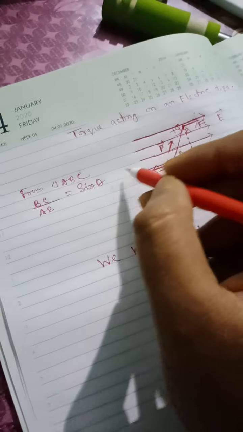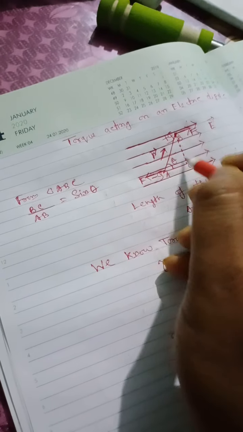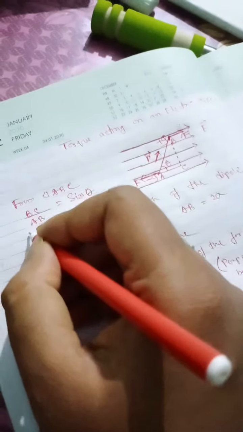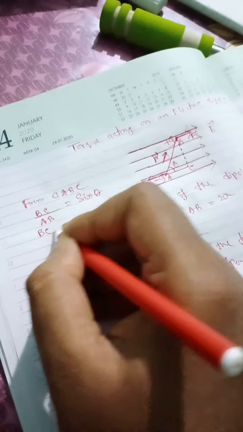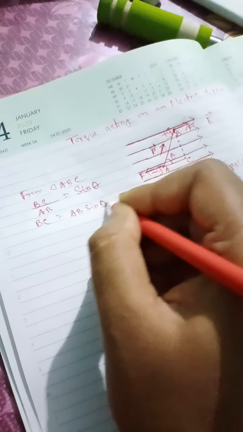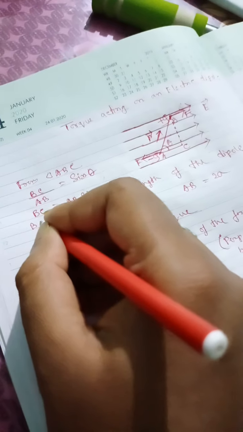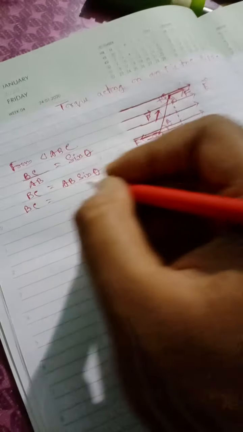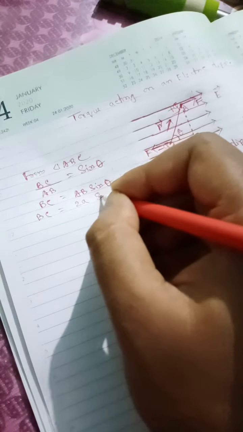So from this triangle ABC, BC by AB is equal to sin theta. So from here you can write BC is equal to AB sin theta. AB means the length of the dipole, which is 2a, so BC is equal to 2a sin theta.